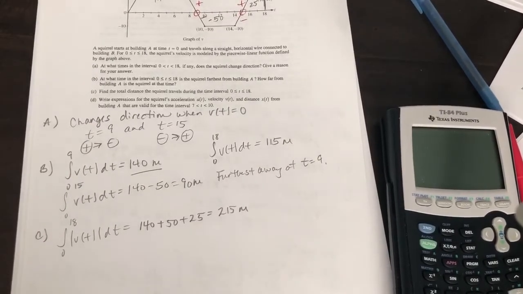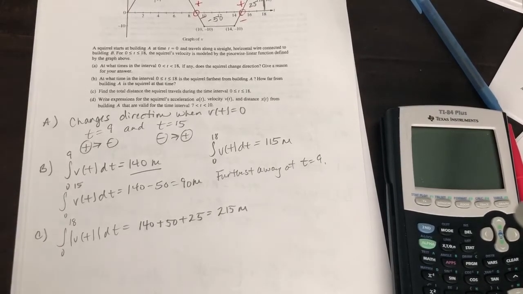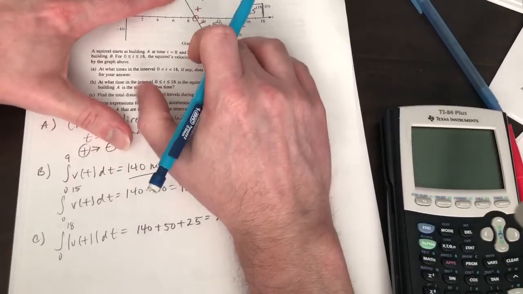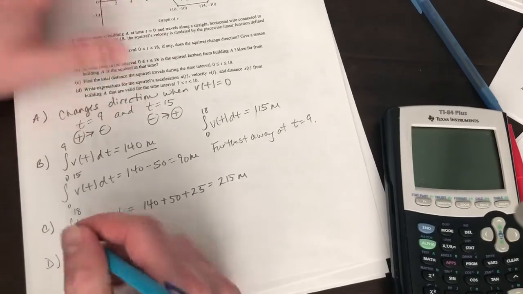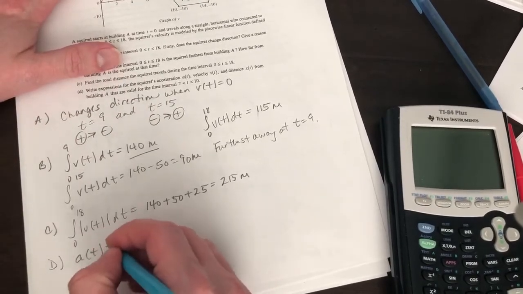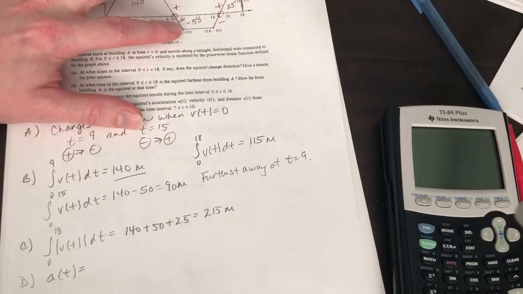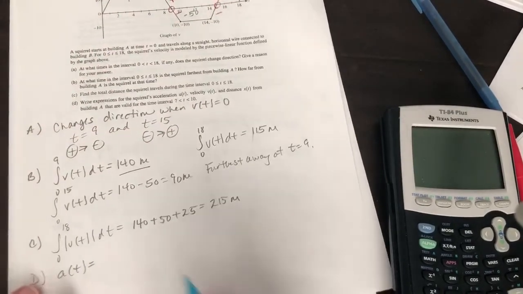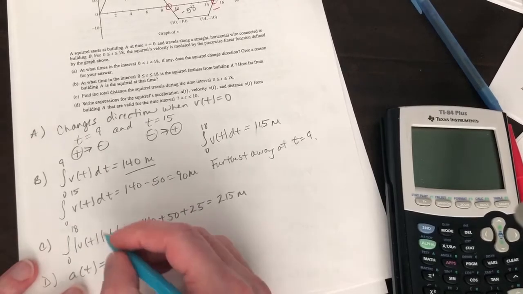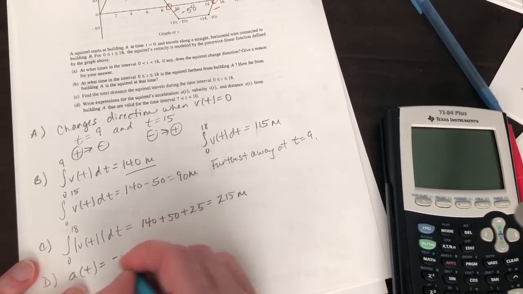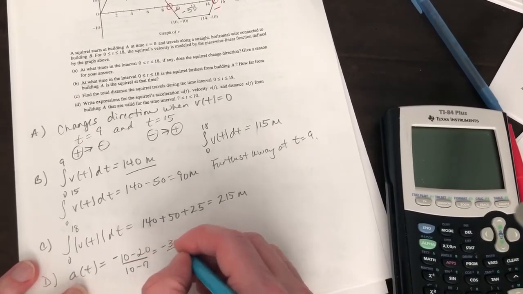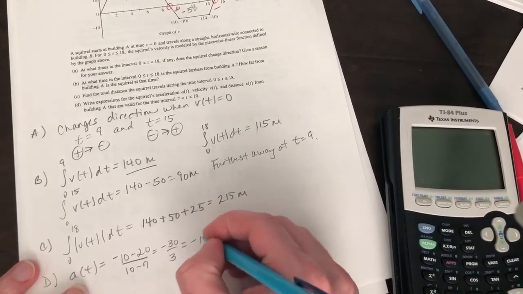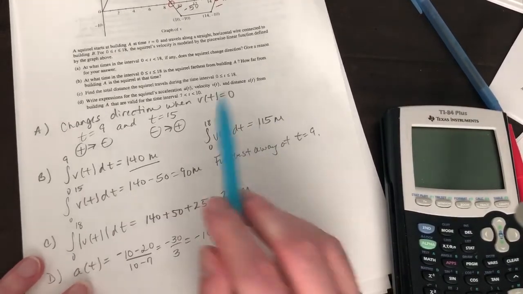Okay, part D says write an expression for the squirrel's acceleration, its velocity, and distance between 7 and 10. So we're looking at this line segment right here. We know that acceleration is going to be the slope of this line. So let's find that slope. It's negative 10 minus 20 over 10 minus 7. So it's negative 30 over 3, which is equal to negative 10. Do we have units? No units.